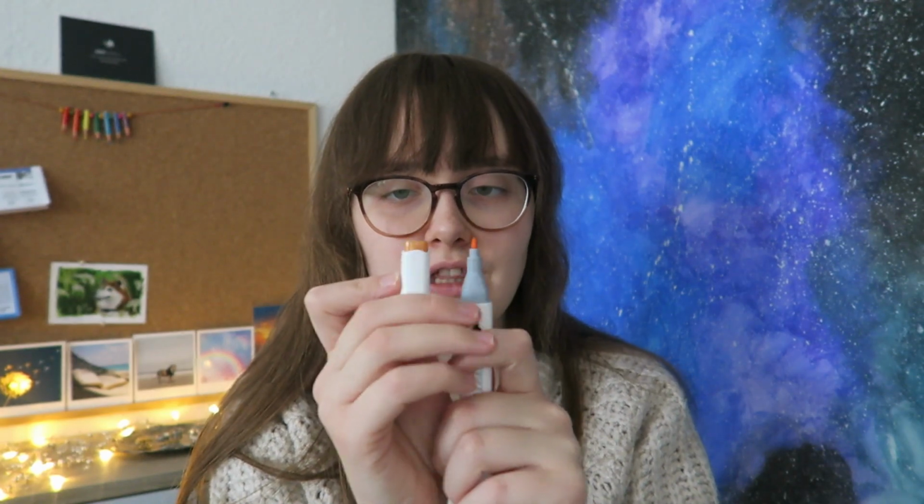And then I'm 100% sure that they're going to look different on paper too, because also the tips look different than the color codes on the cap, but I'll try to figure that out.